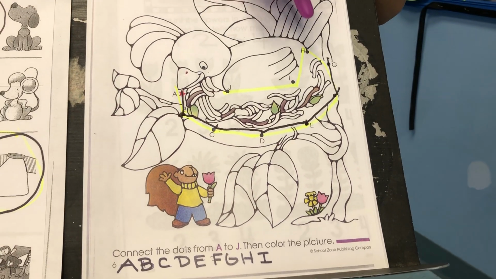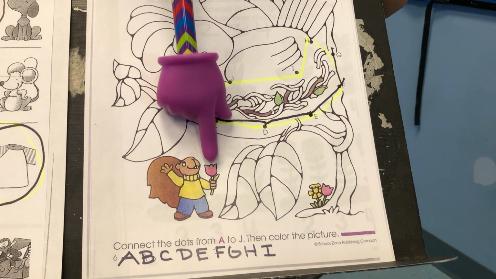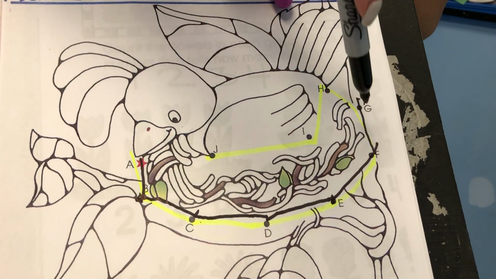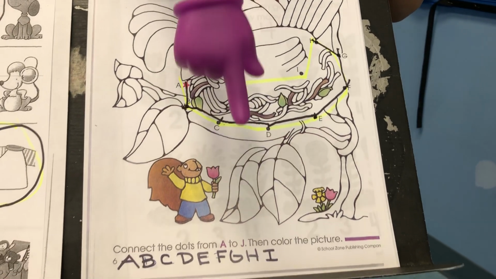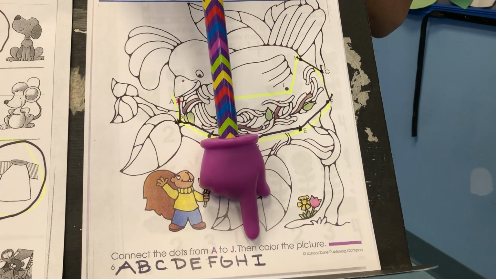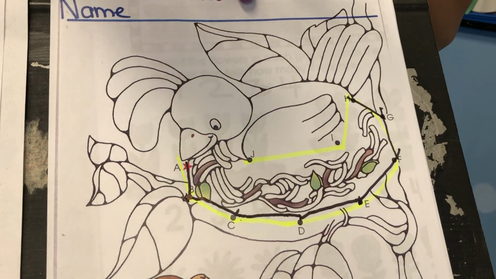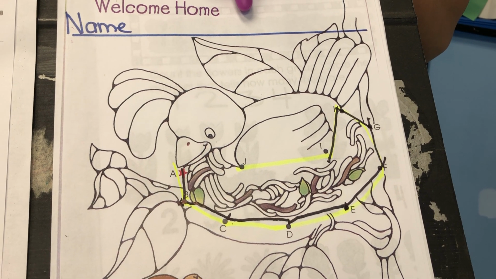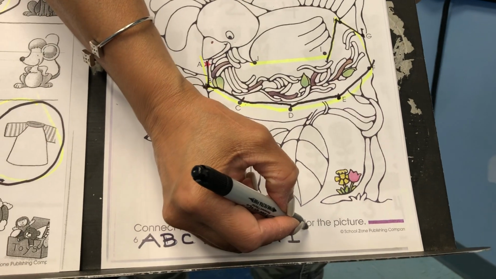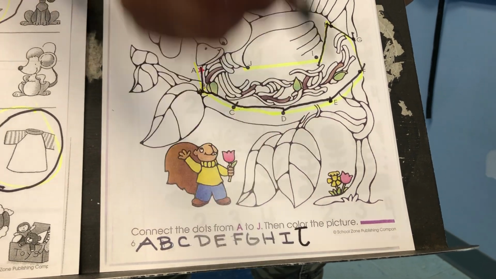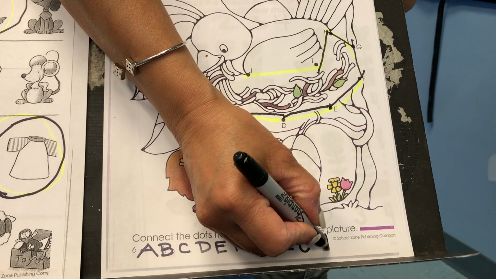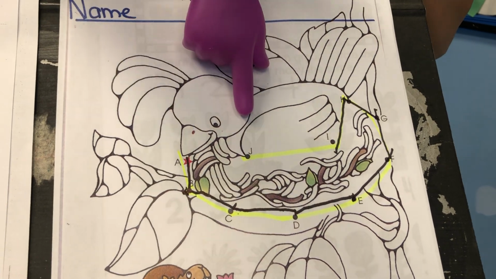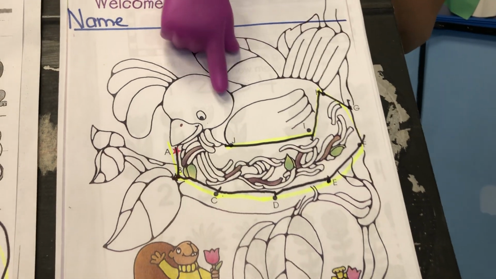Good job. What comes after G? Let's look at our letter line. H. Excellent job. Let's draw a line from G to H. Now, after H comes I. Very good. So from H to I. Oh, I just saw something. We have one more letter to go. So we are going to draw the letter that comes after I, which is J. Whoops, J, other way. So go from I to J. And that's your dot to dot.